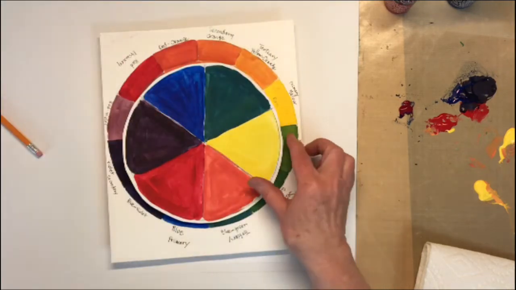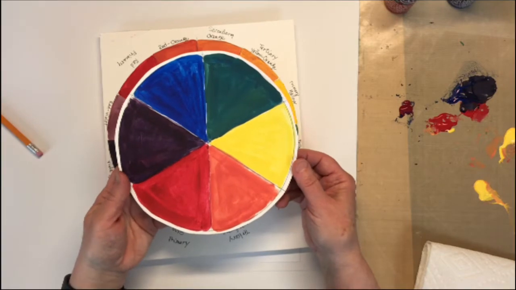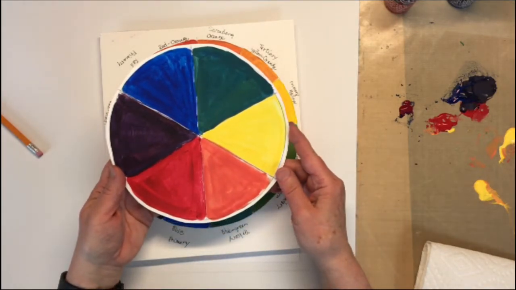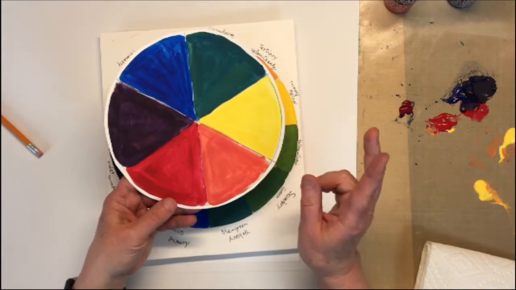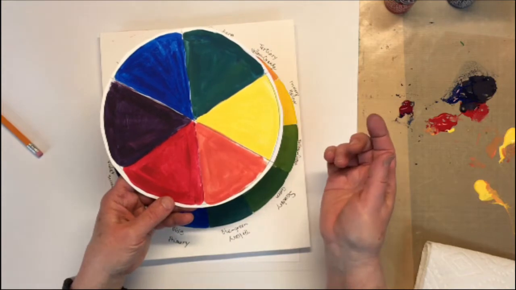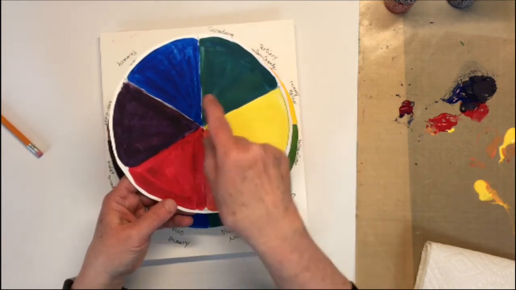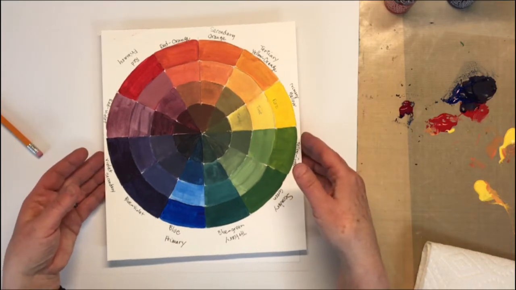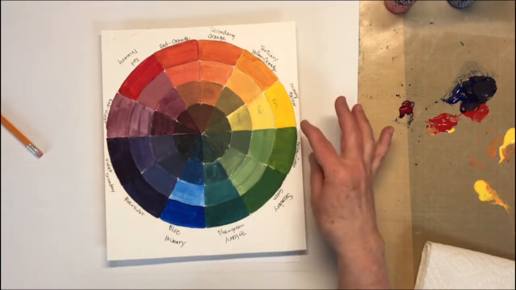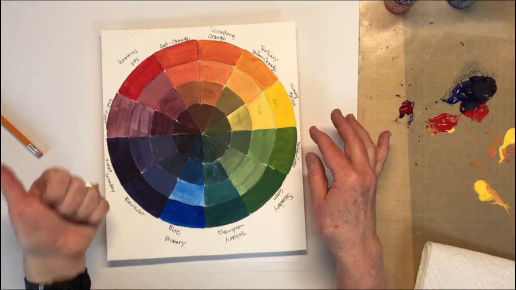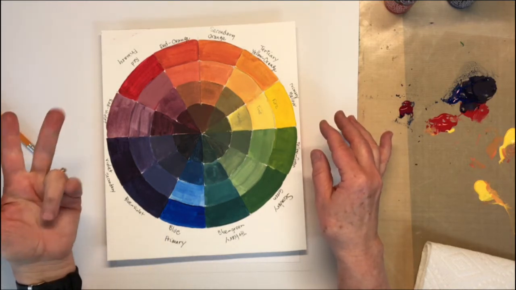Okay, here is a simple version, just 6 segments. If you want to try that, that just has the primary colors yellow, red, and blue, and the secondary colors orange, green, and purple. This is a more advanced one. This one has the 12 colors, the primary, the secondary, and the tertiary.